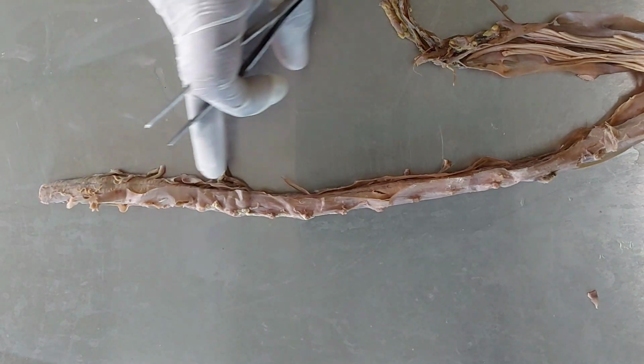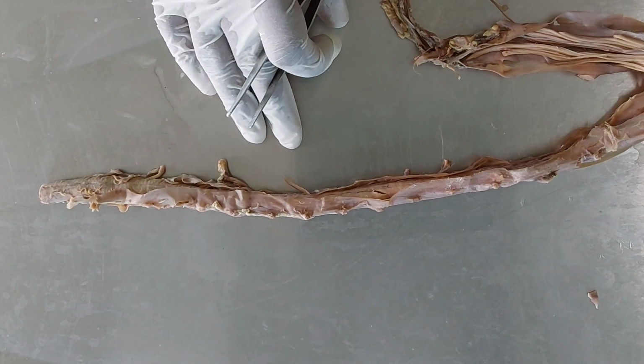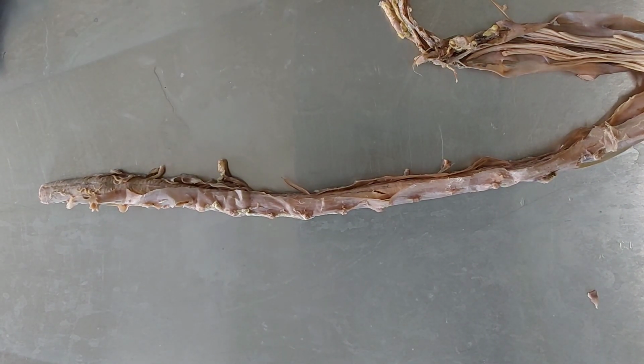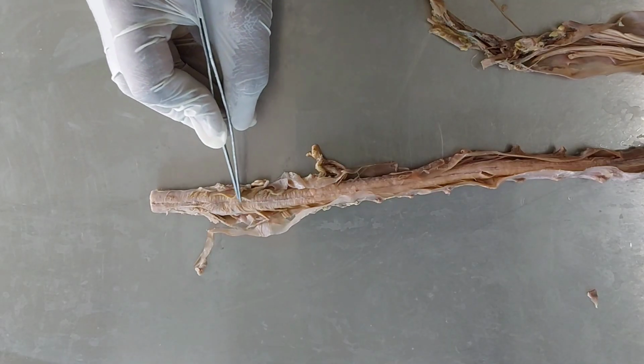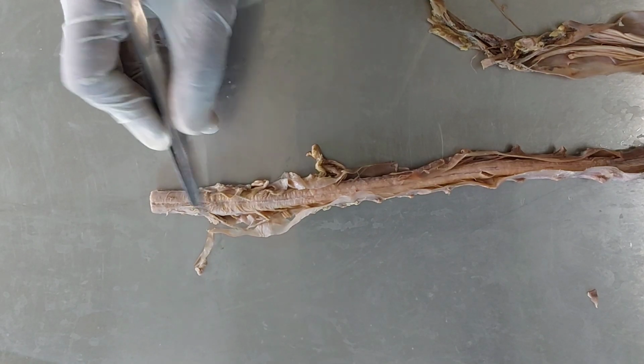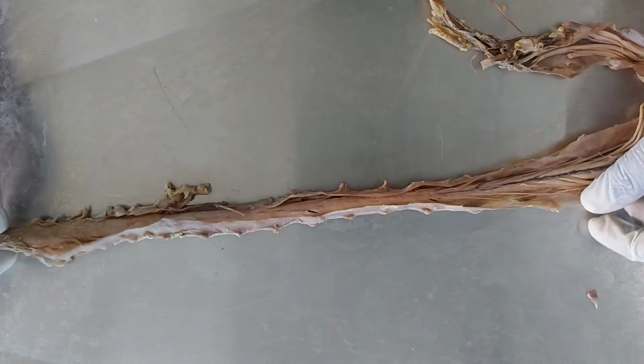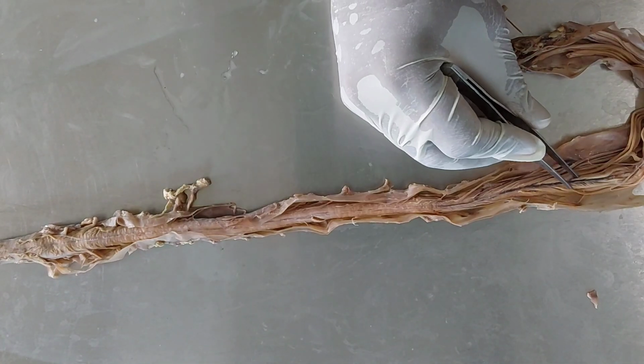Now, if we closely examine the spinal cord, you can see that it is a cylindrical structure and it is compressed anteroposteriorly, and it has two enlargements. One is at the cervical region, called the cervical enlargement, and another is the lumbar enlargement. Here is the cervical enlargement you can see, and towards the lumbar region, there is the lumbar enlargement.